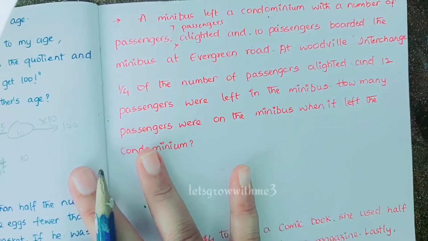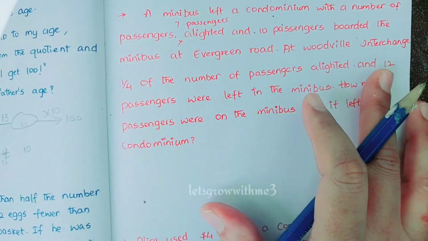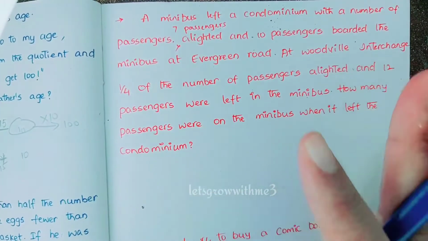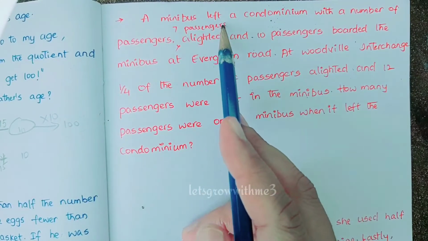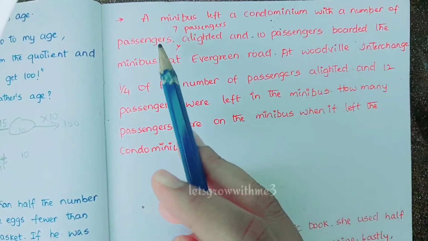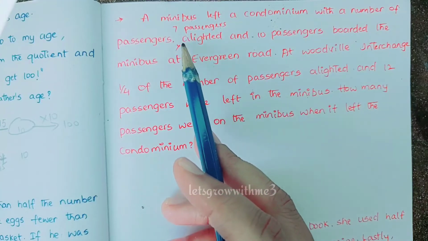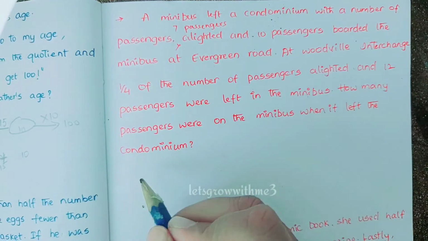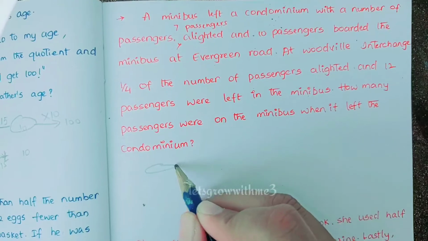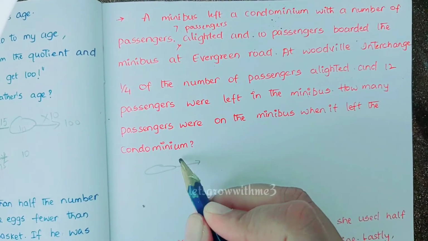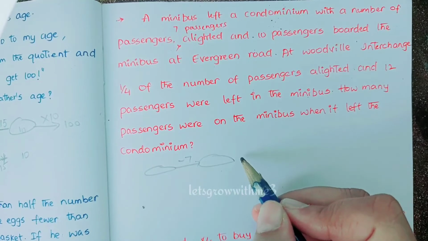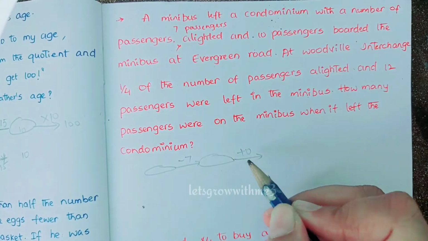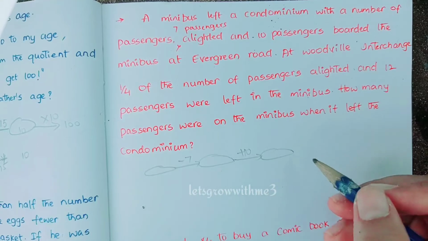Okay, so let's draw the model first. So 7 passengers alighted means they get down from the bus. We don't know how many passengers were there before, so we just need to take some value and then do minus 7. 7 passengers alighted and then 10 passengers boarded, which means 10 passengers boarded into the bus.